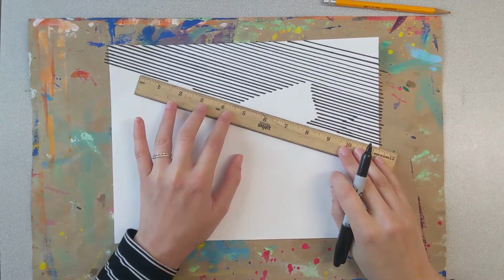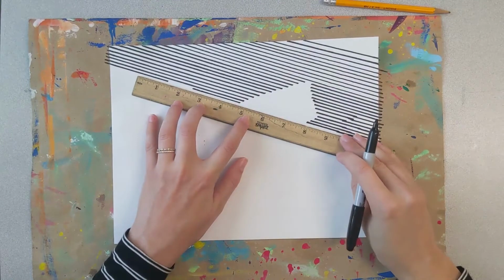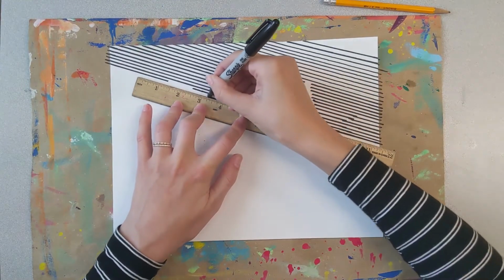So you can see I finally got to my second shape, and I'm just going around it the same way I did my first one.